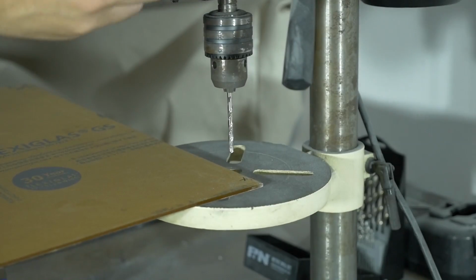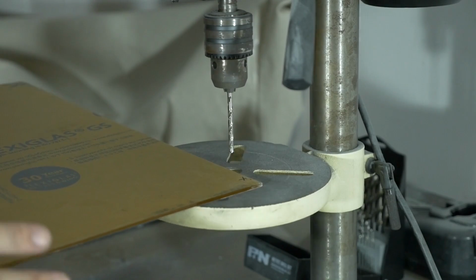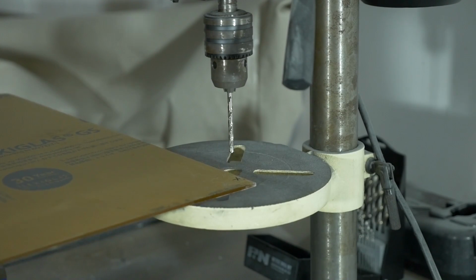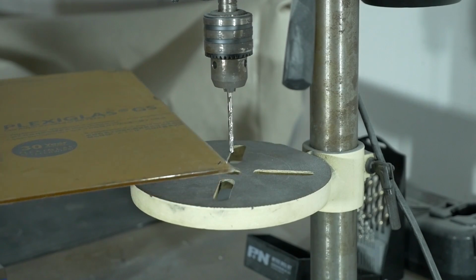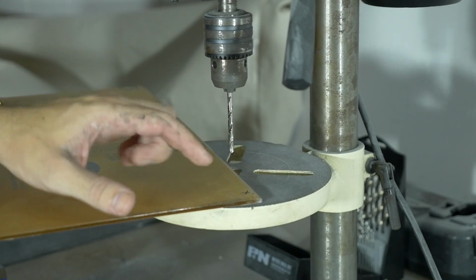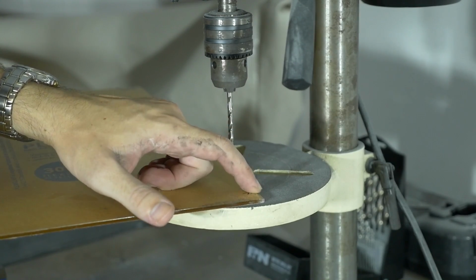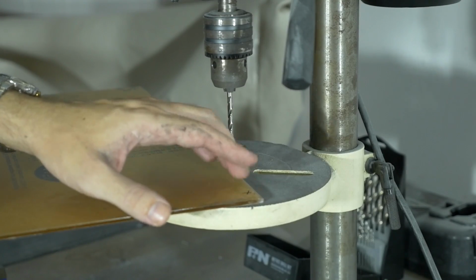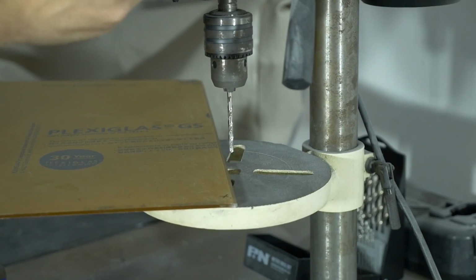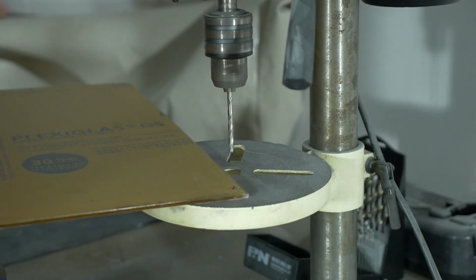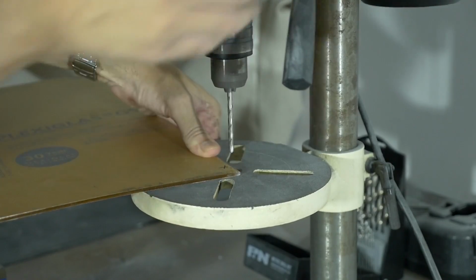Okay, I'm drilling the holes, and you can easily do this with a hand drill. I'm doing it on a drill press because, well, it's easier and you can get a better result, because the thing about drilling acrylic, particularly close to the edge, is it's very easy to split it, to crack it, if you go too quickly. And that's where a drill press really helps out, because it gives you a lot of extra accuracy and you can take your time with it.